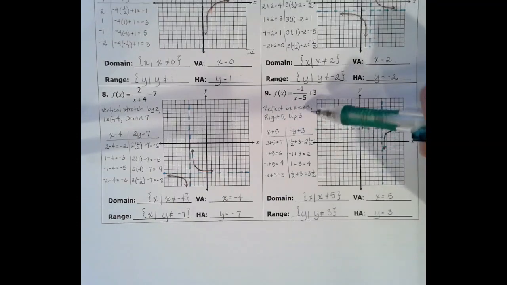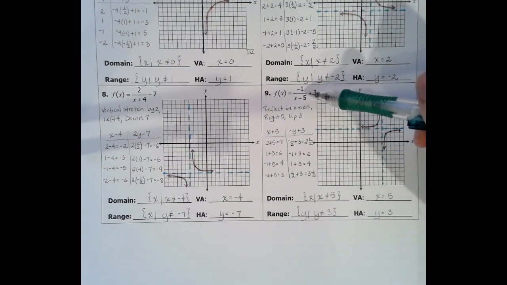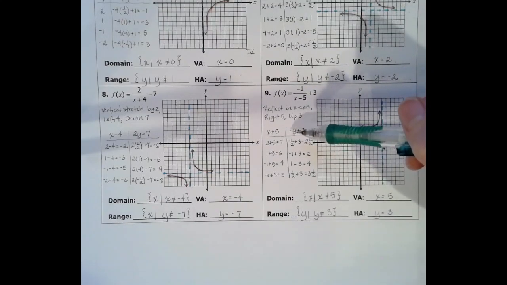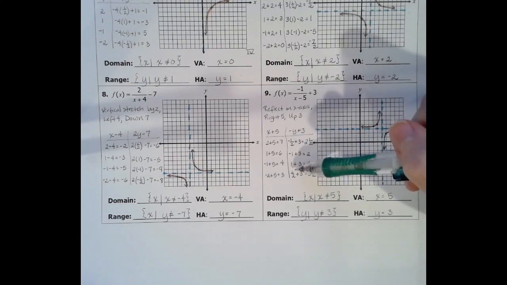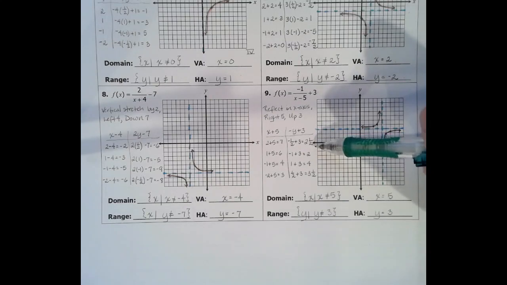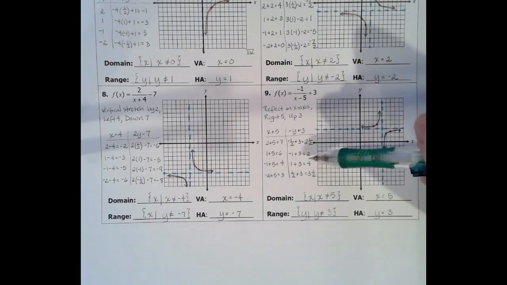Now, to get the y values, we need to multiply y times -1 because it's a reflection, and then we're going to add 3. So we're going to take -1 and multiply it by 1/2, 1, -1, and -1/2. So look what happens here. If I take -1 and multiply it by 1/2, I get -1/2 plus 3, and that gives me 2.5. If I take -1 and multiply it by 1, I get -1 times 1 plus 3, which will give me 2.